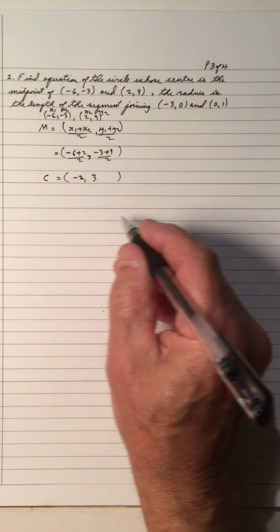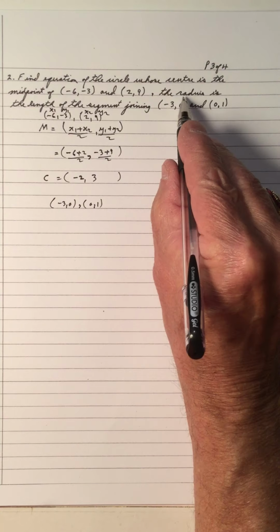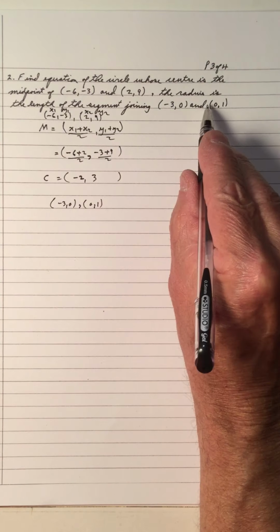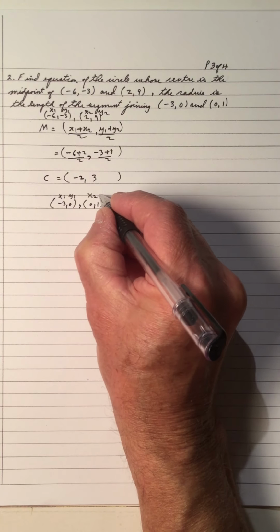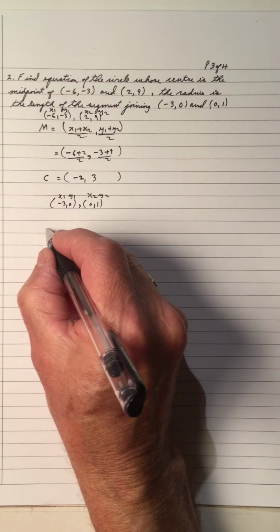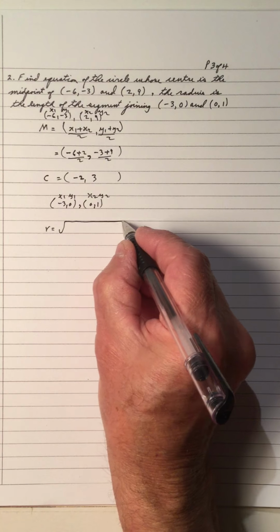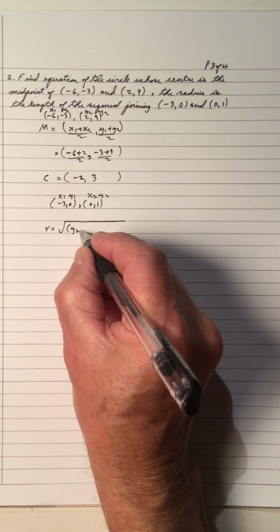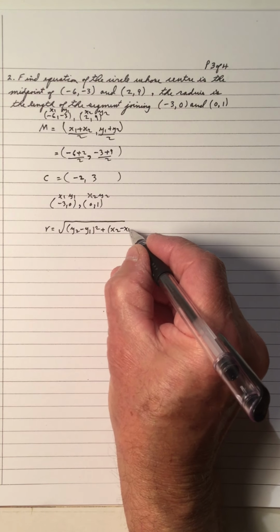But the radius is the length of the segment joining these 2 points. So let's call these 2 points x1, y1, x2, y2, and we'll get the radius as the length of the segment. So we use the distance formula, and we have y2 minus y1 squared, plus x2 minus x1 squared.